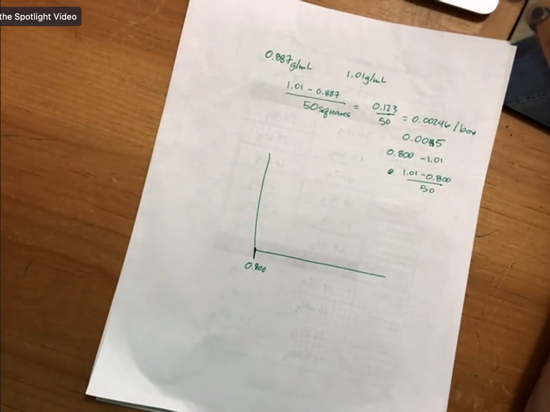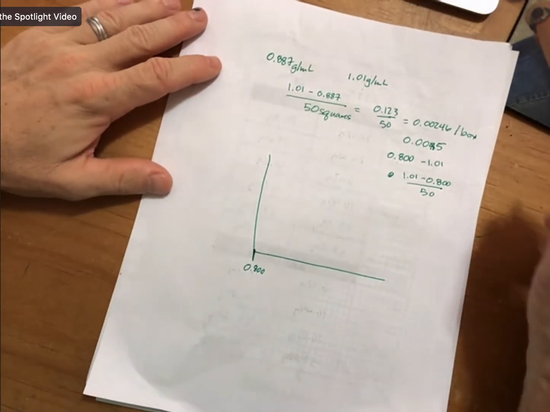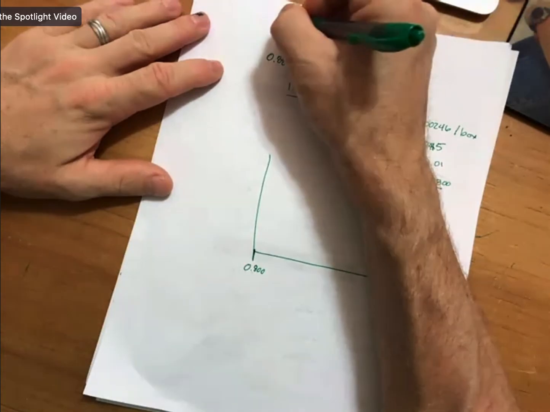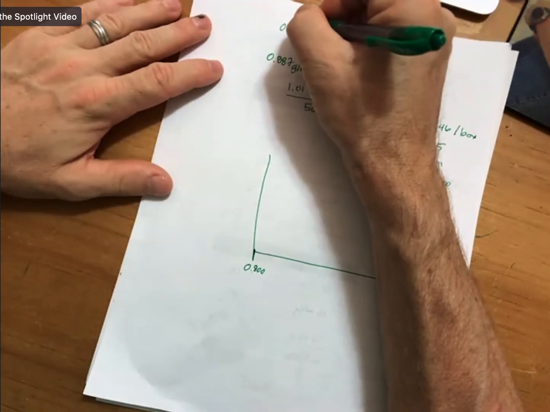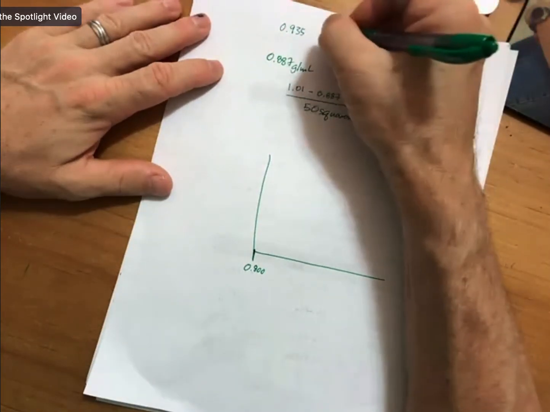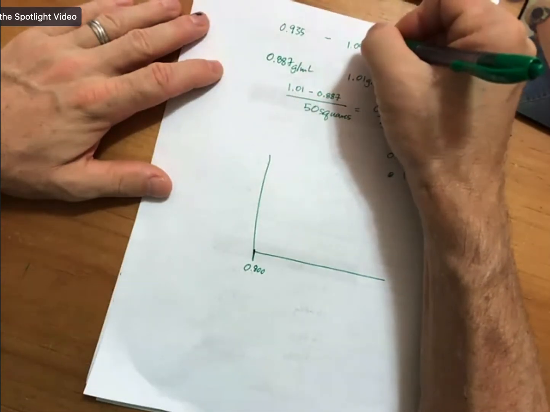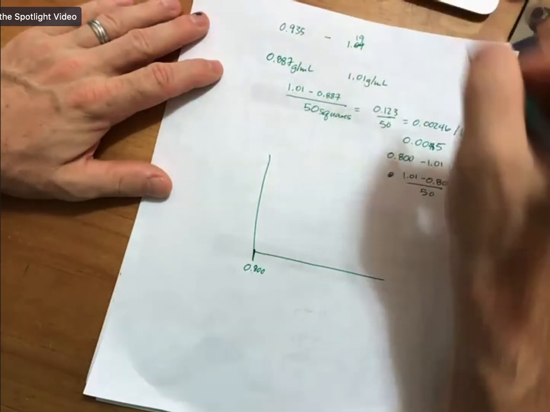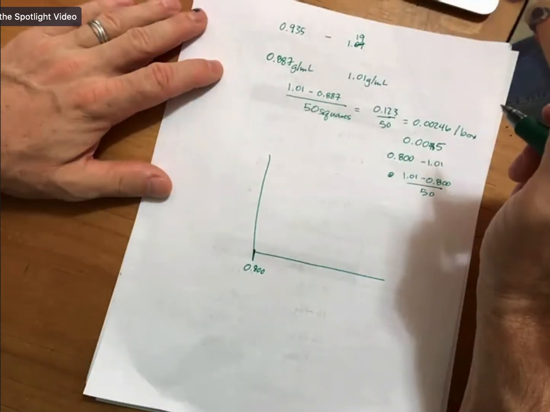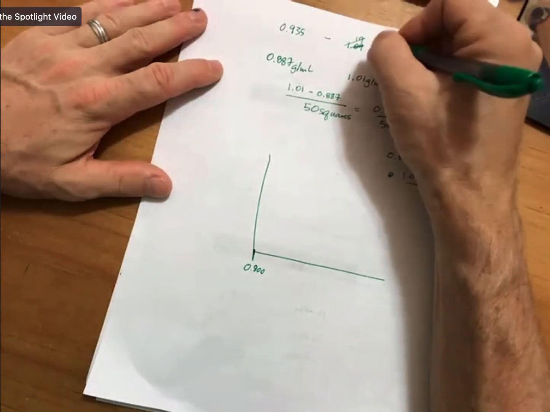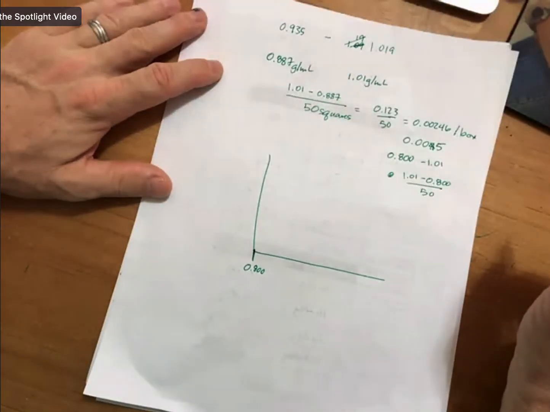Does anybody else have any points below 1.0 for their densities? Yes, mine. Demith, what's your range of values? It goes from 0.934 to 1.019. 1.19? No, 1.019. Yes. Got it. Okay.